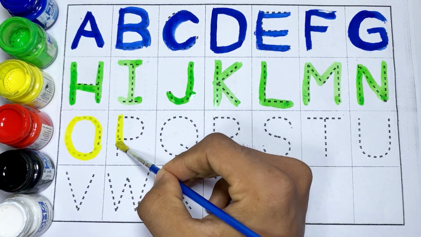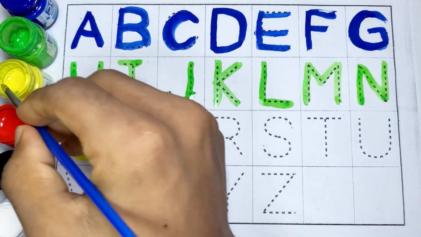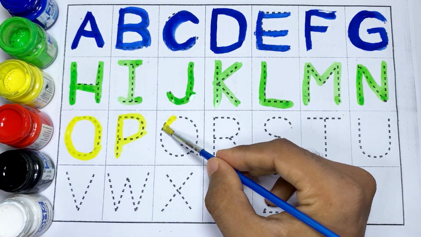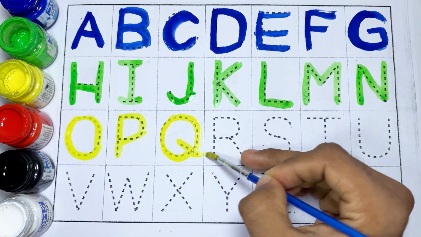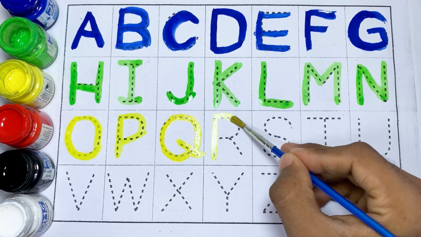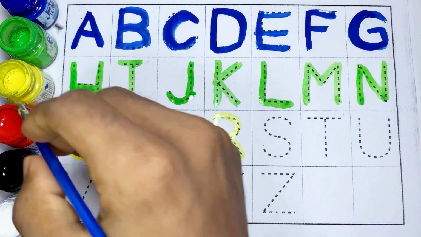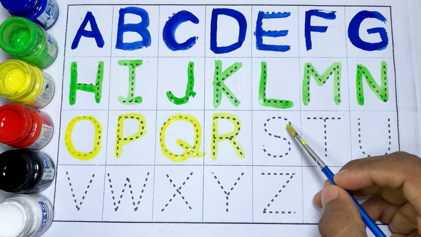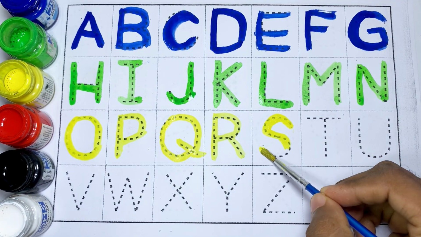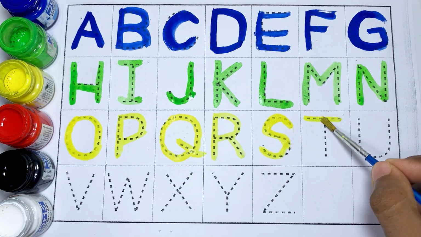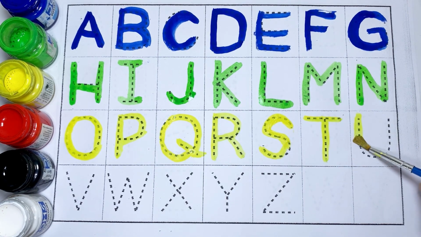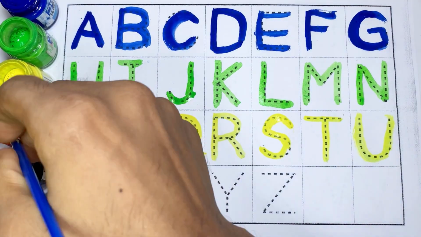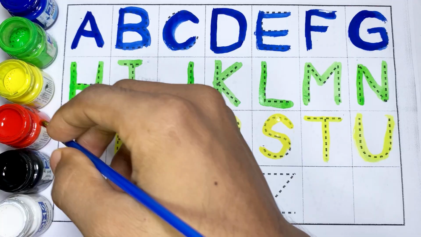O for octopus, P for parrot, Q for queen, R for rose, S for sun, T for teacher, U for umbrella. So now you draw V, and use red color.